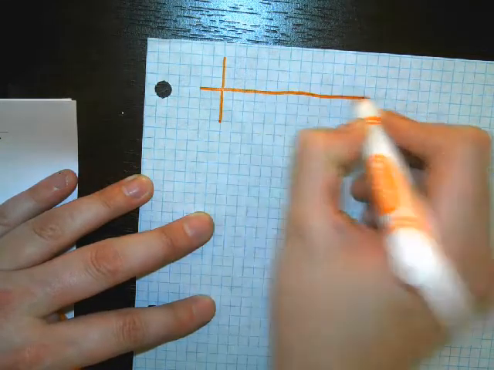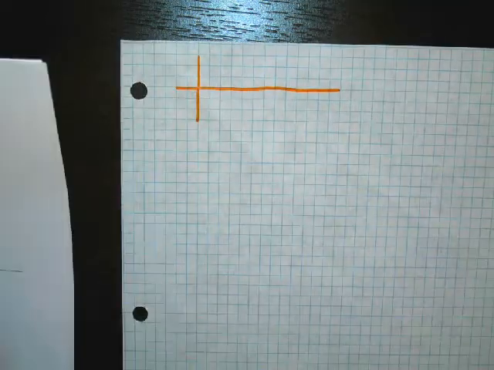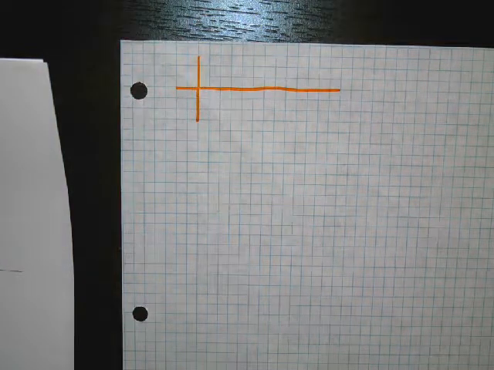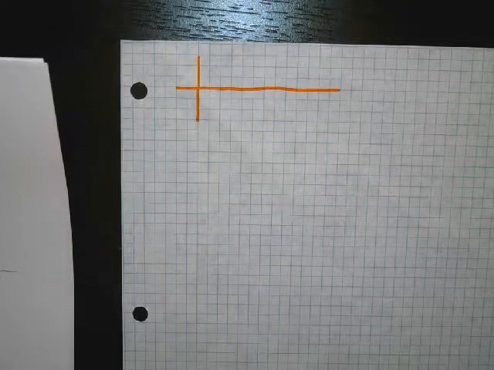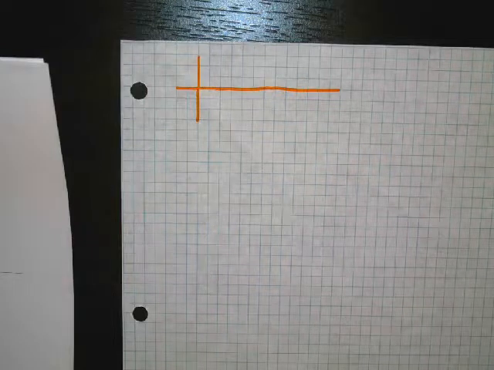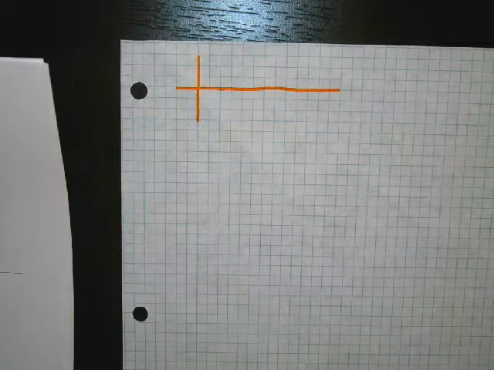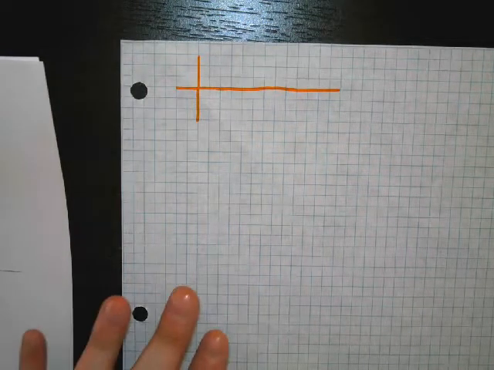And I'm doing this with the marker because we're about to draw a few things on this, so that my x and my y-axis won't get confused with my actual graph. Okay? So maybe draw the lines with your marker, maybe draw the lines with your pen, whatever you want to do.